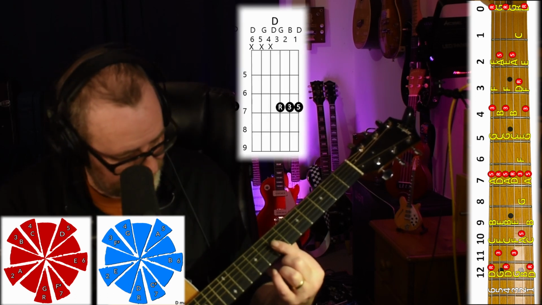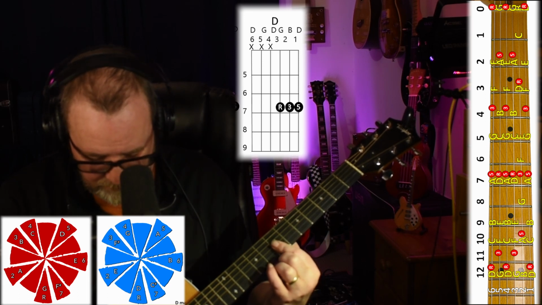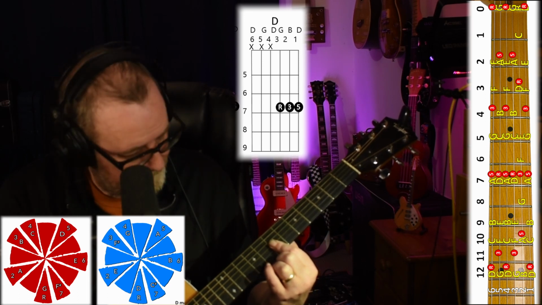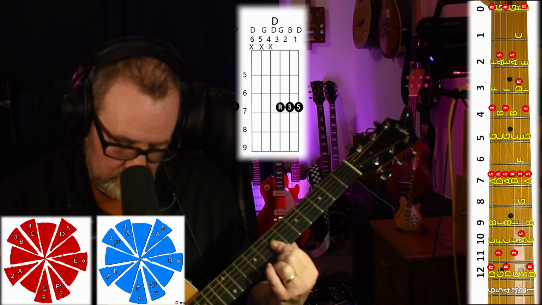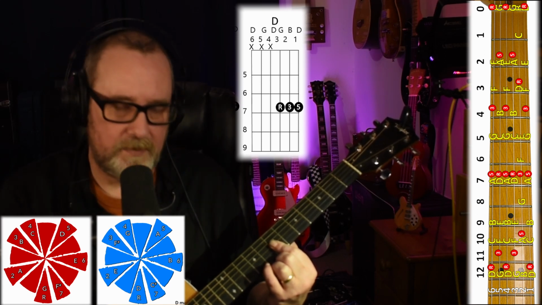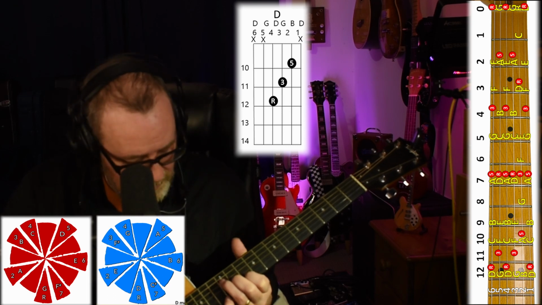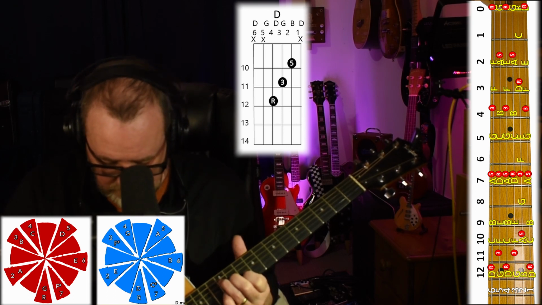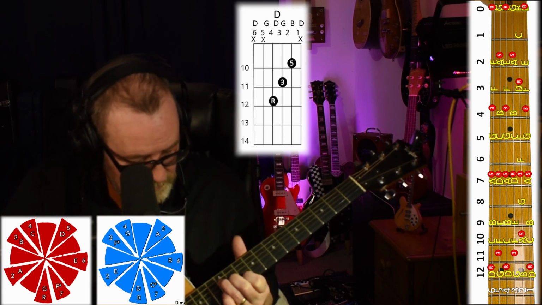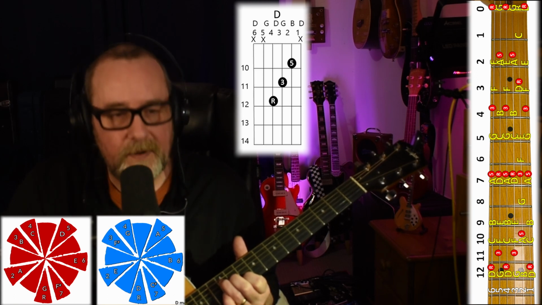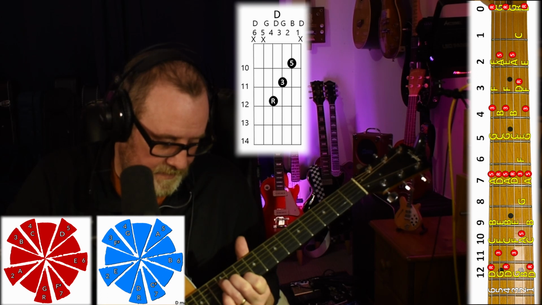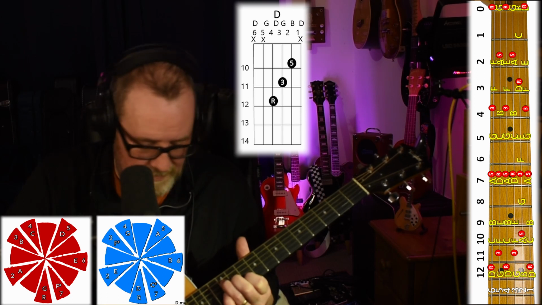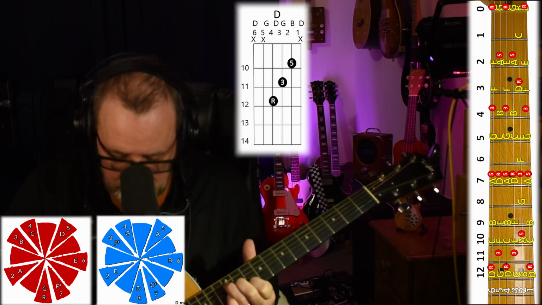If we only play from the 3rd string, 3, 2, 1, we get root, 3, 5. So that's back to the D chords. Yeah, so I can get a root here on the 12th fret, on the 4th string. 3rd string, 11th fret, I can get a 3rd and a 5th here on the 10th fret of the 2nd string.